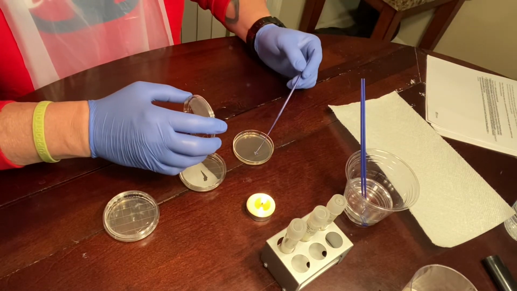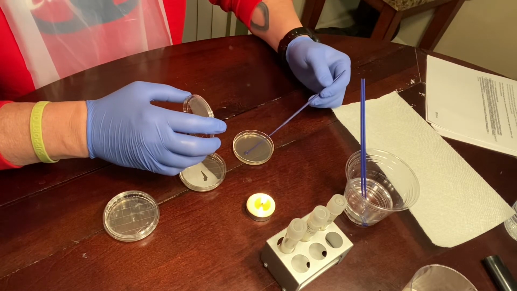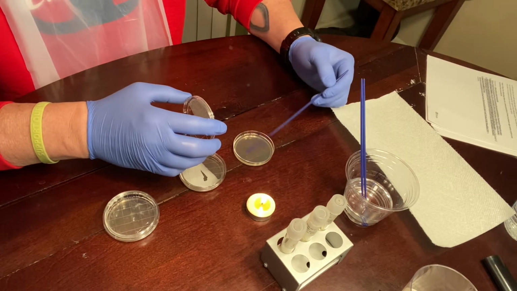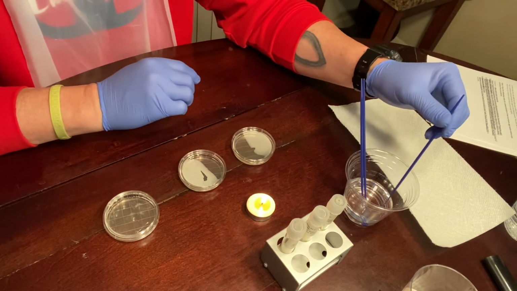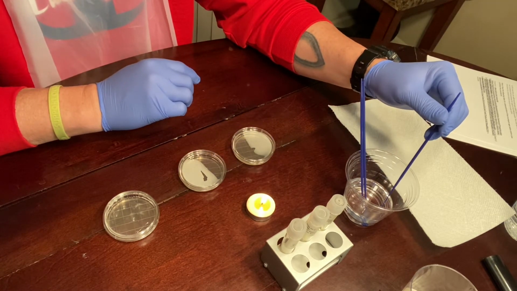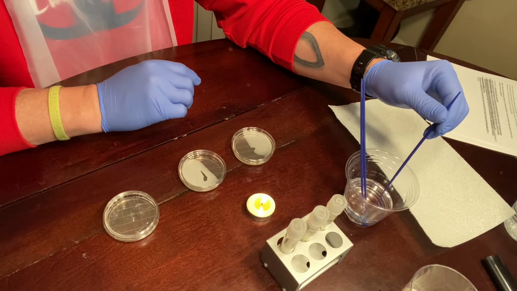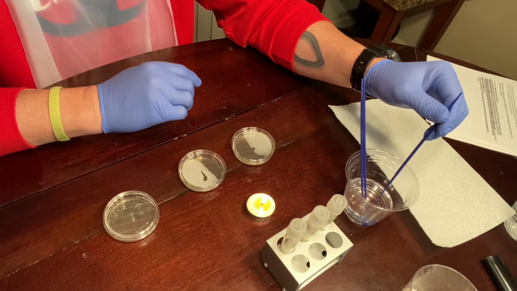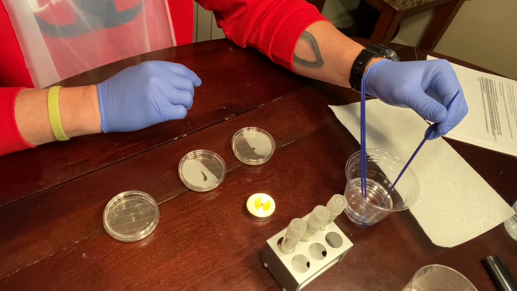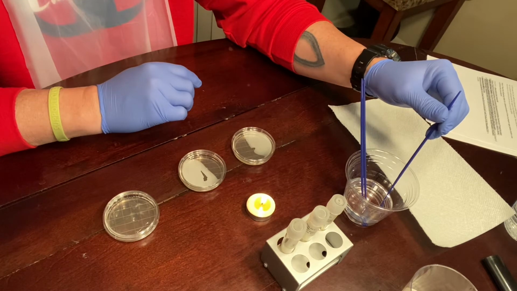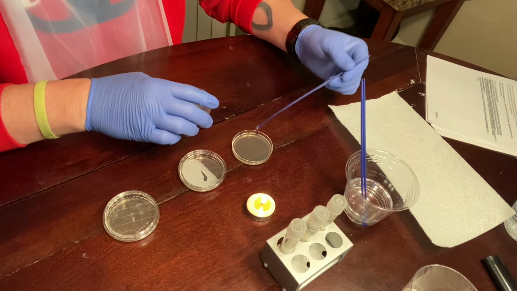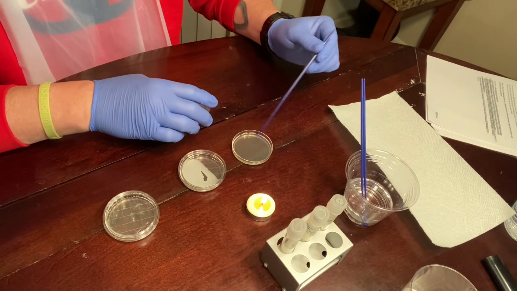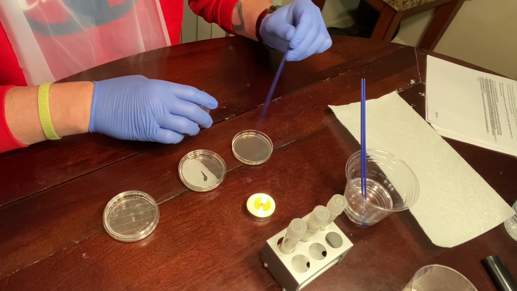So then I'm going to take samples from the first one and move it to a second area of the dish. Put the lid on, soak it again. Then we go from the second quadrant into the third quadrant in a zigzag motion.